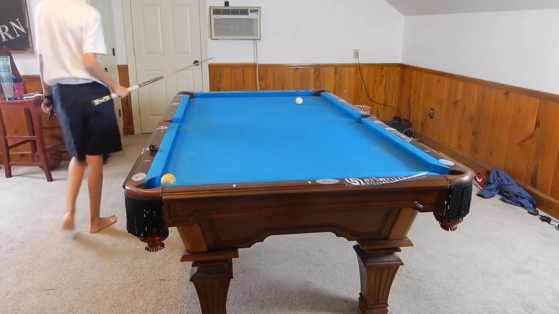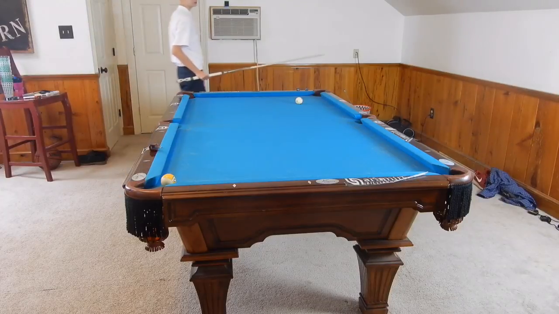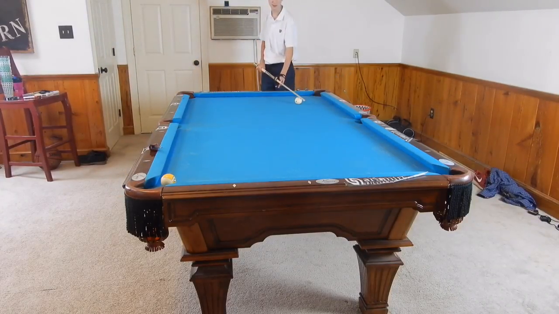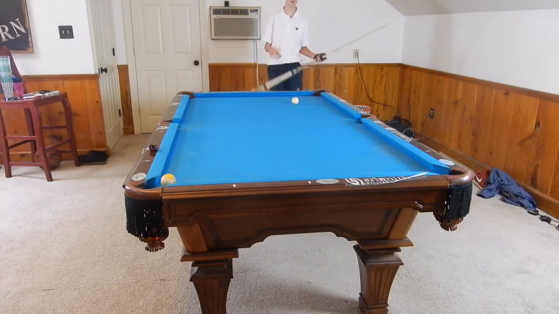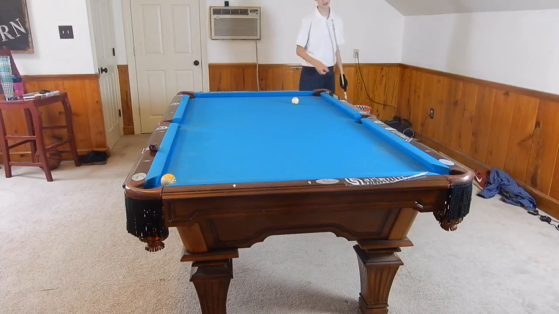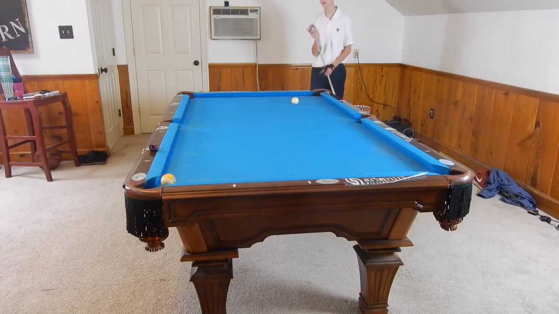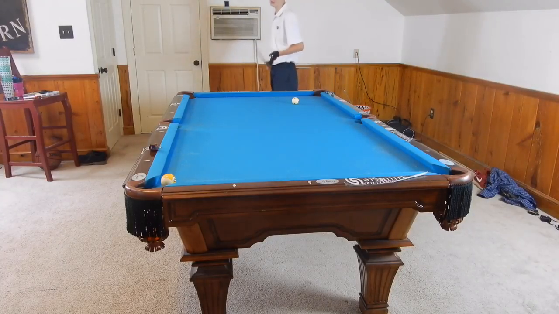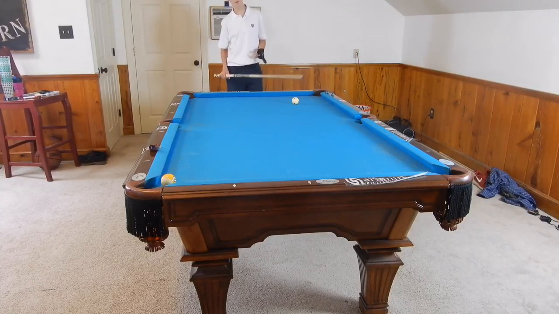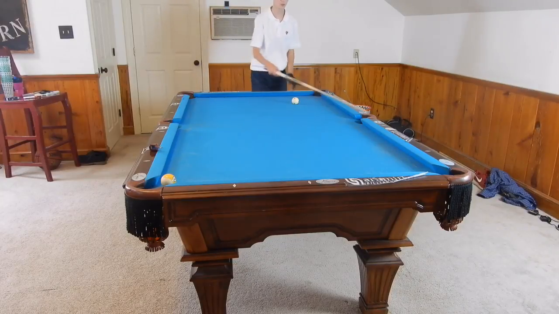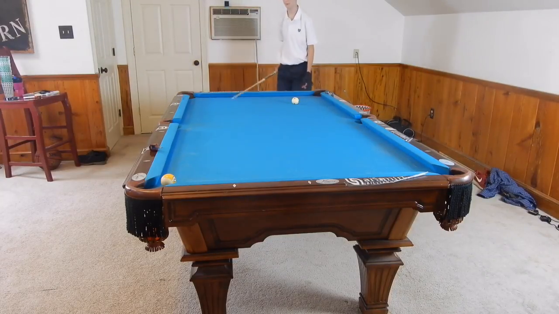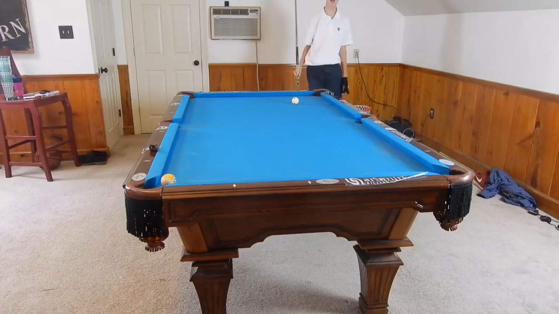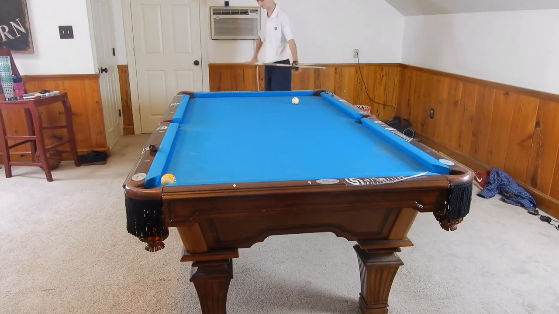Okay guys, so now I'm going to show you just a little trick shot that you can do when you're with your friends, or if you're playing a game and you know you're going to win and you just want to play a fancy shot at the end. I don't know why you would do that, but just if you wanted to. This is a 5-rail kick, so we're going to go 1, 2, 3, 4, 5. Hit the 9 ball into the corner.